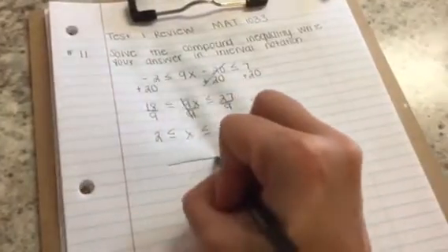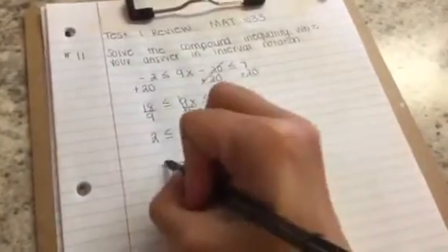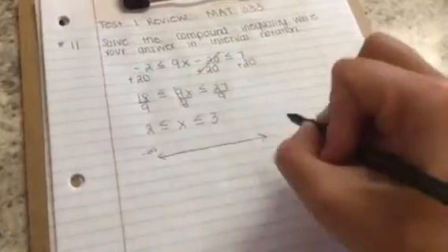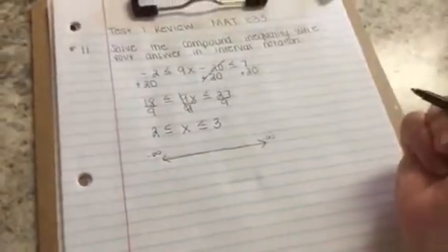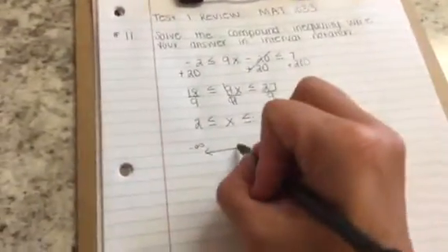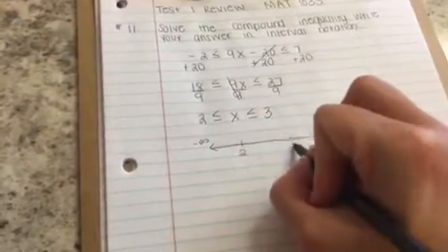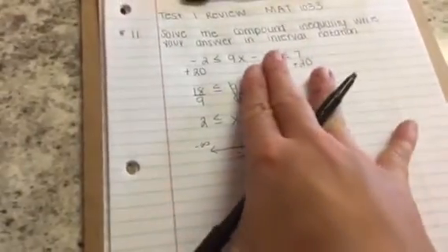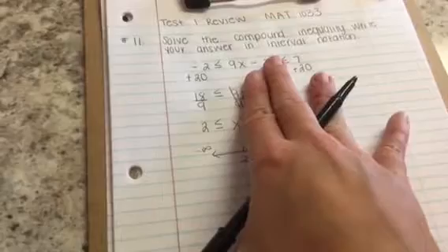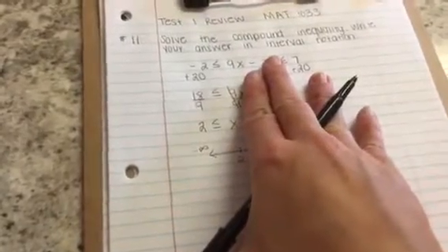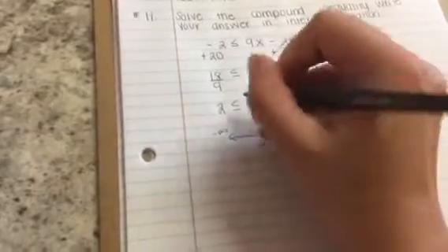So I need to write this in interval notation. I am going to graph this inequality. Over here is negative infinity, over here is positive infinity. So I'm talking about 2 and I'm talking about 3. Just looking at my first inequality, it says 2 is less than or equal to x. So I know that x is greater than, the mouth is opening up to x.